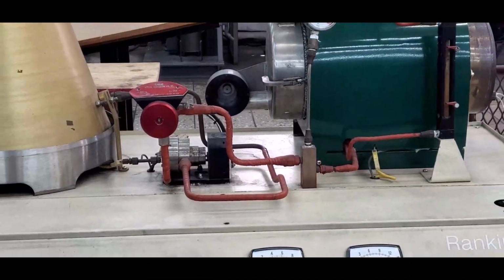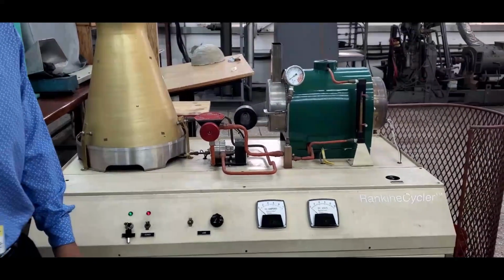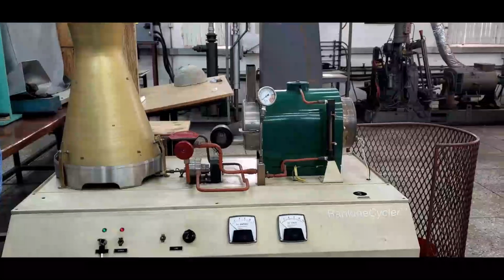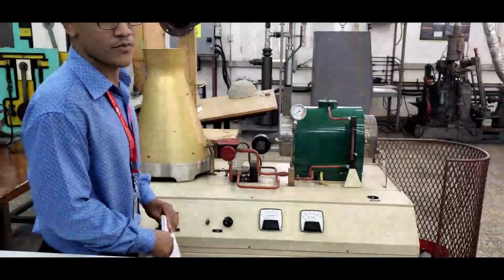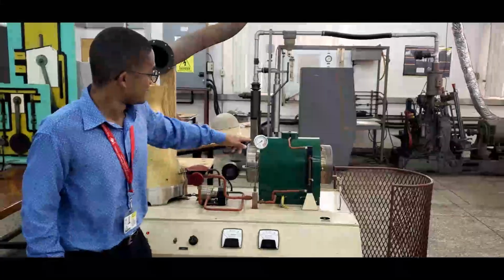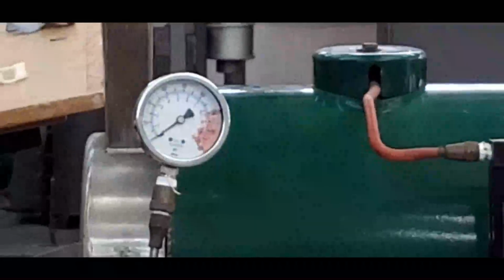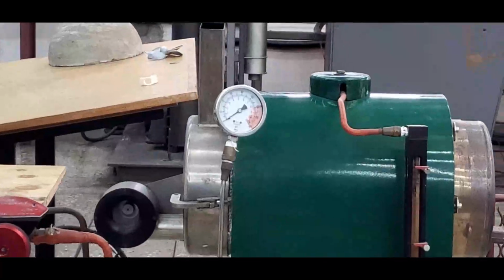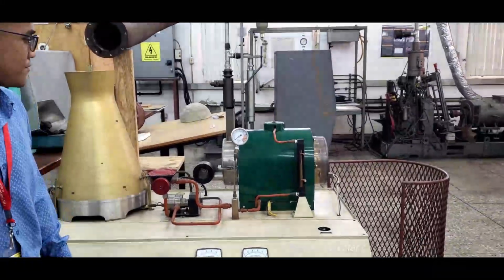So you can see that the blower has been ignited, and it will begin the heating process of the water in the boiler to produce steam. The next step is to verify that the pressure on the boiler pressure gauge approaches steady state conditions. So this will take a couple minutes, so we will return when it approaches steady state.